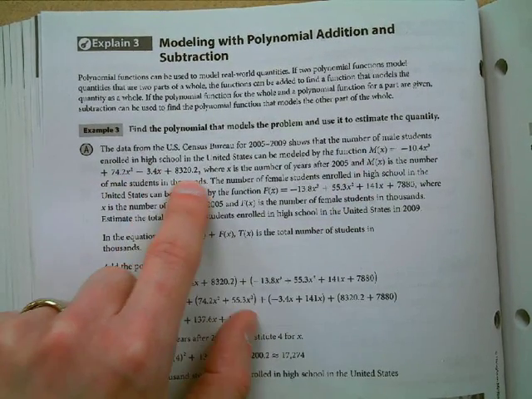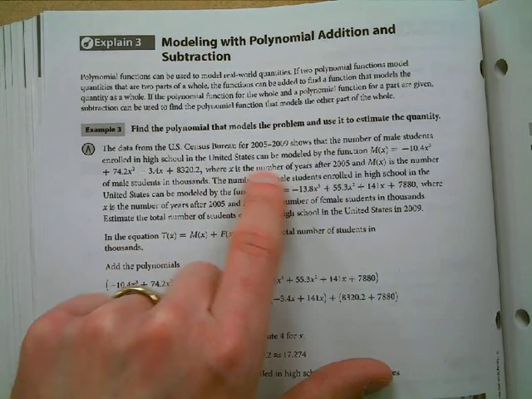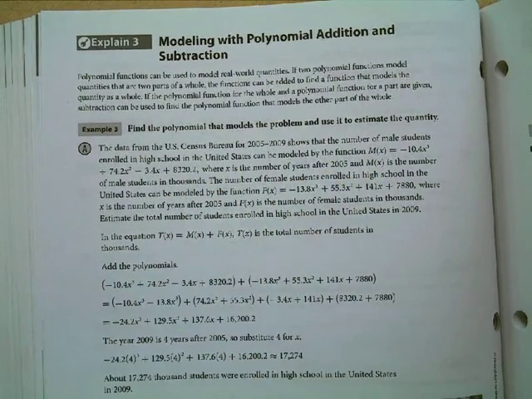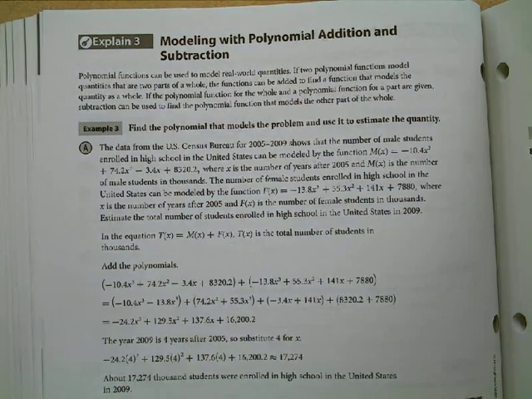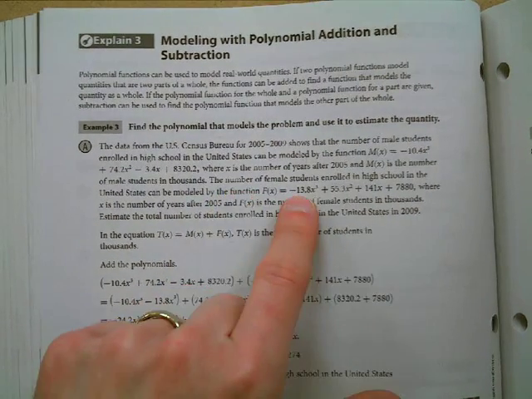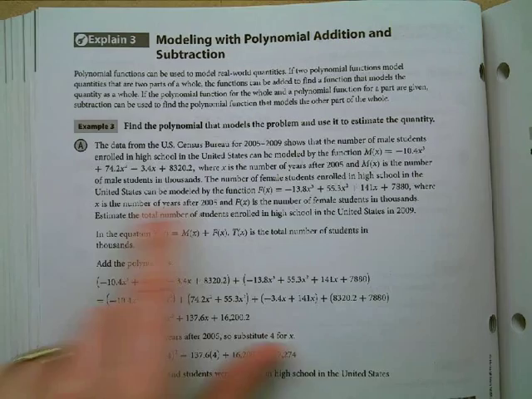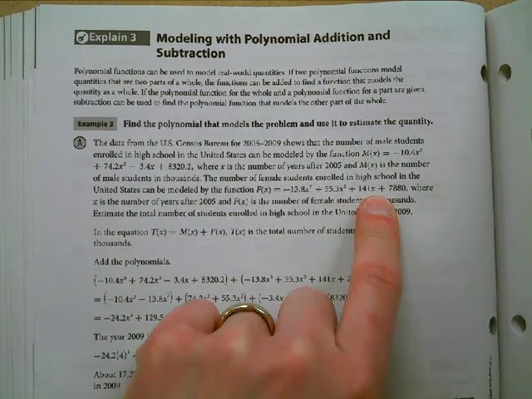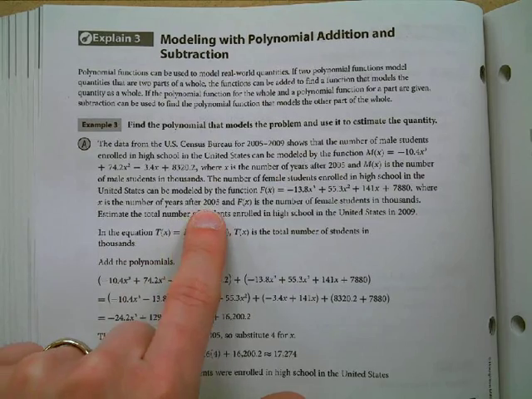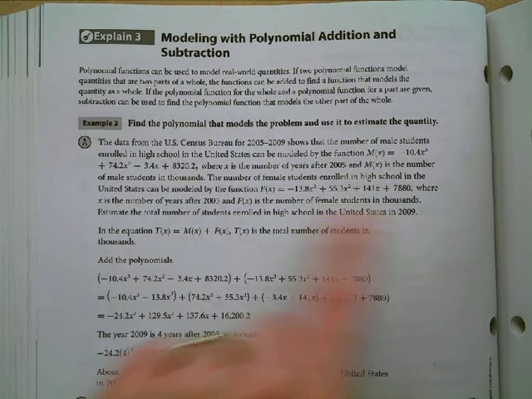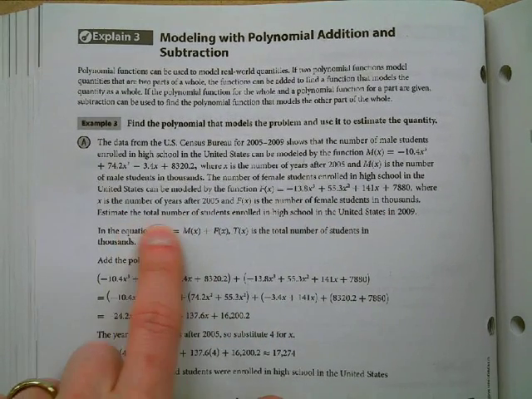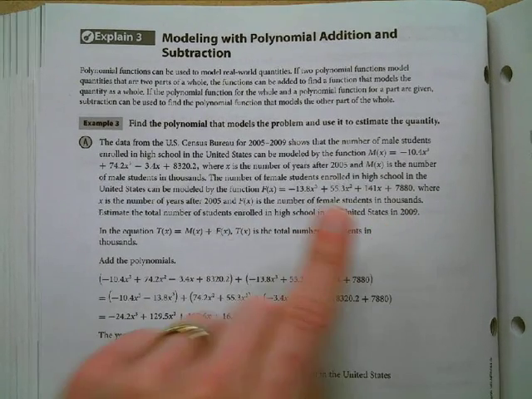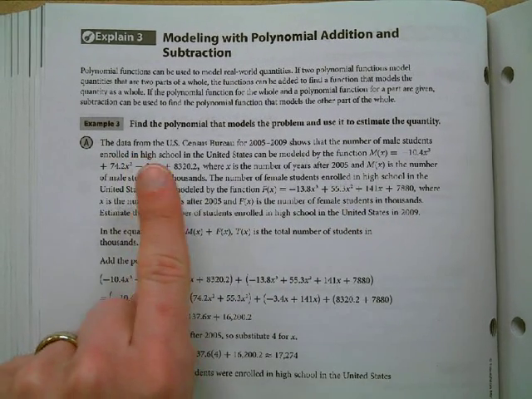Okay. Likewise, the number of female students enrolled in high school in the United States can be modeled by the function f of x equals, and then that polynomial, where x is the number of years after 2005, and f of x is the number of female students in thousands. Estimate the total number of students enrolled in high school in the United States in 2009. So if we have functions that describe the male students and the female students, what can we do with those two polynomials to find the total number of students? Add them together.